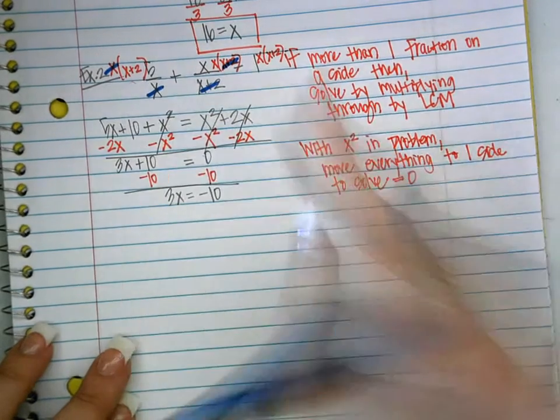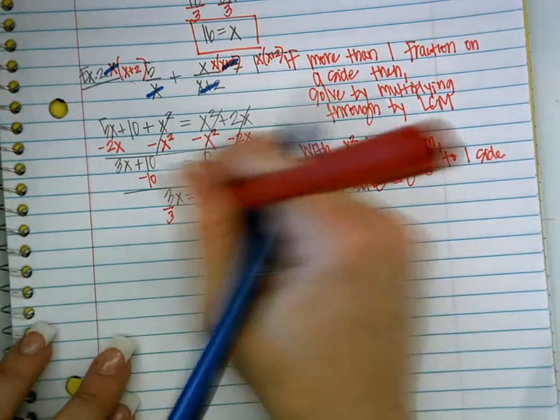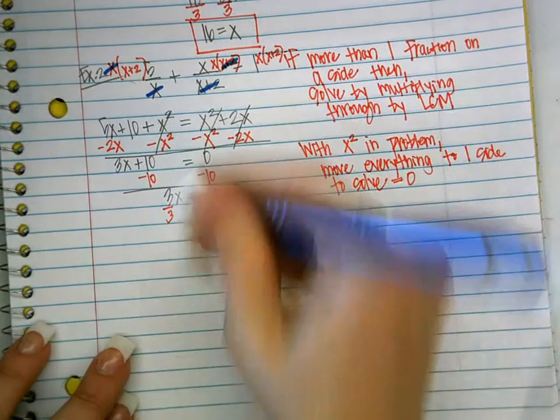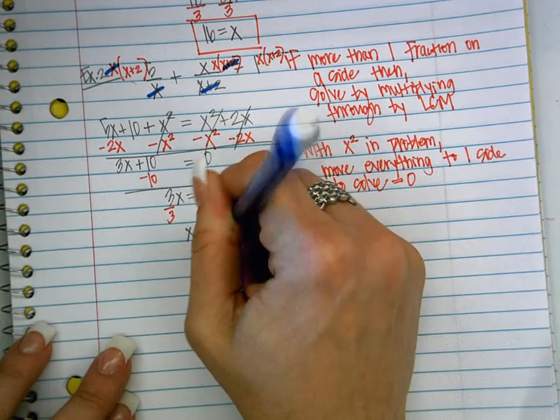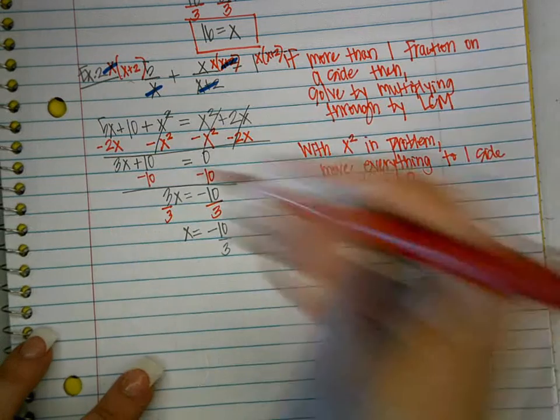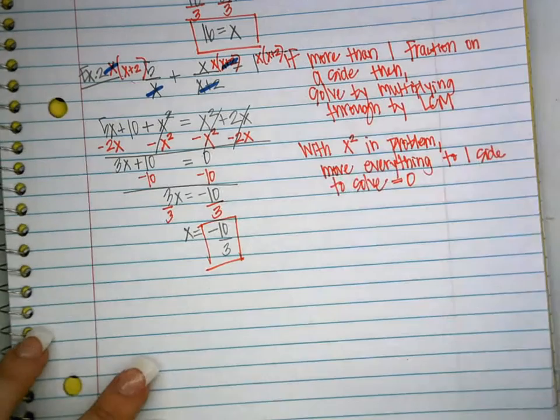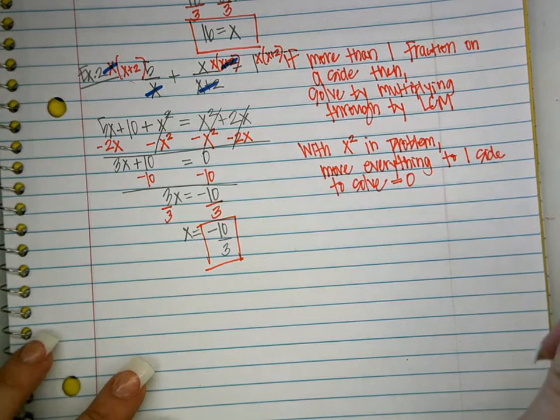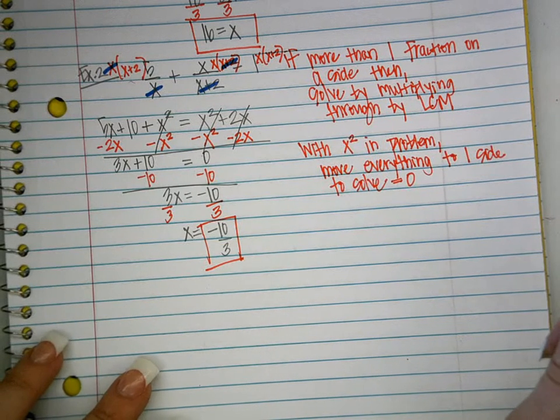And then divide by 3 to get x by itself. So x equals negative 10 over 3. You will get fractions like this on your test. You should get fractions like this on your test if you do it correctly.